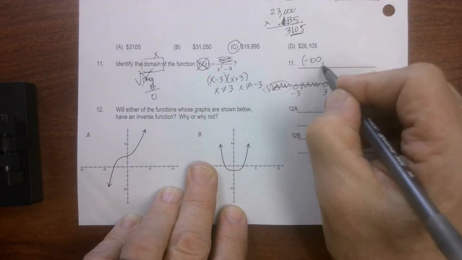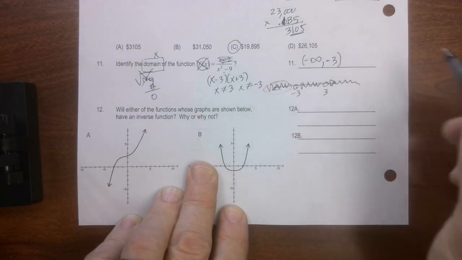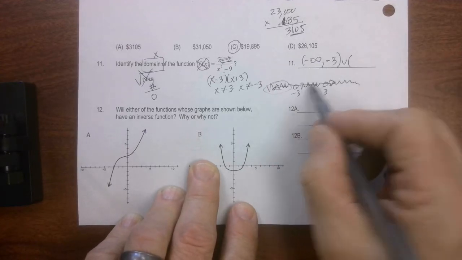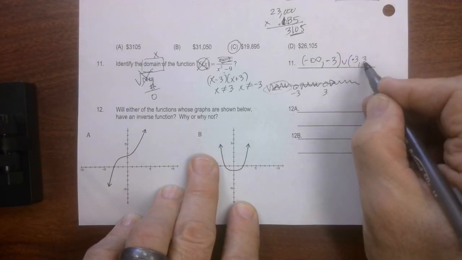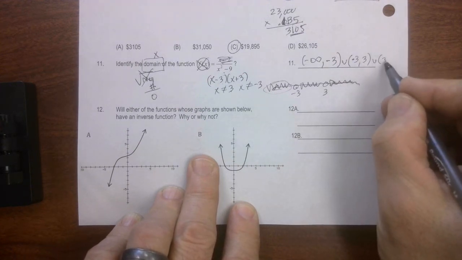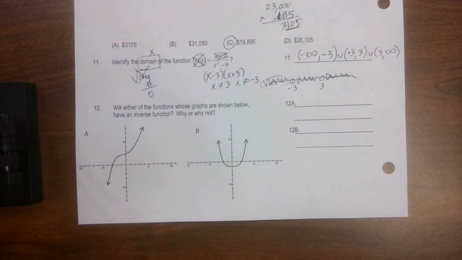So how do I explain this space? Negative infinity all the way up to negative 3. But because it cannot be negative 3, I have to use parentheses, not brackets. Together with, or the union of, this space, negative 3 all the way to 3, and one more space over here, 3 all the way to infinity. All right, that ends part 1.